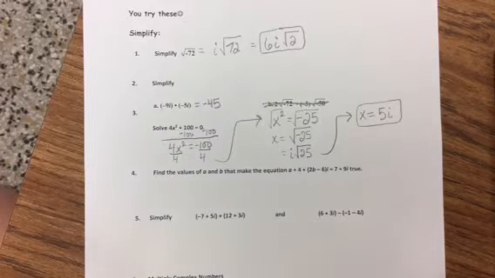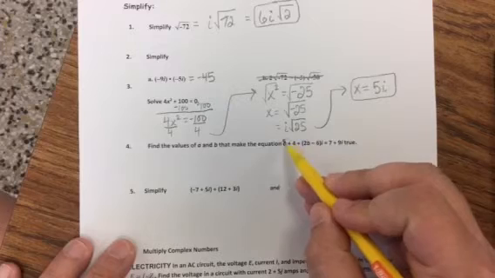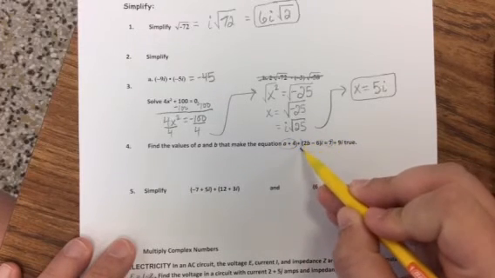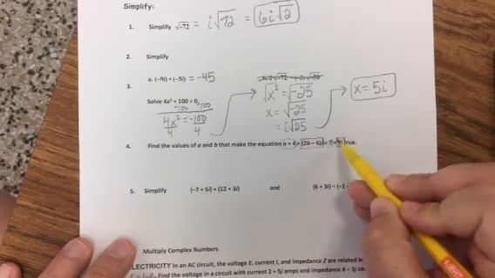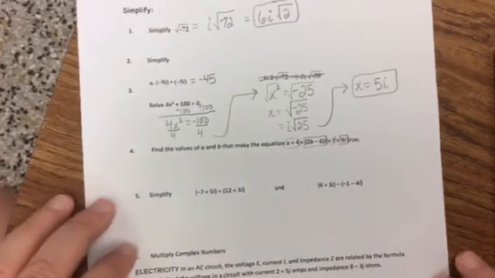There you go. So the next part, it's a little bit different. We have a real part, the real part, and the real part, and then you have an imaginary part and an imaginary part. So you have to set up two equations to find out what A equals and what B equals.